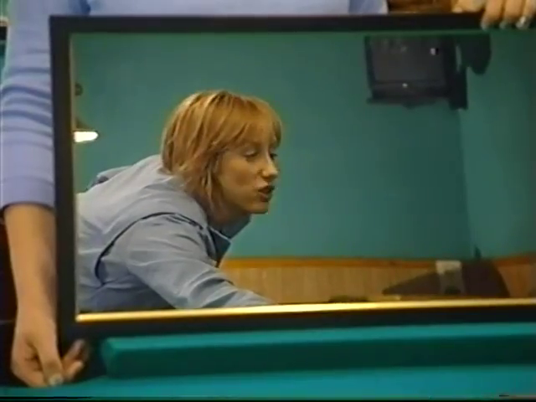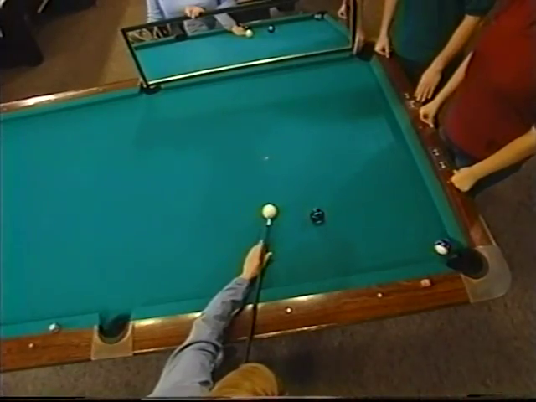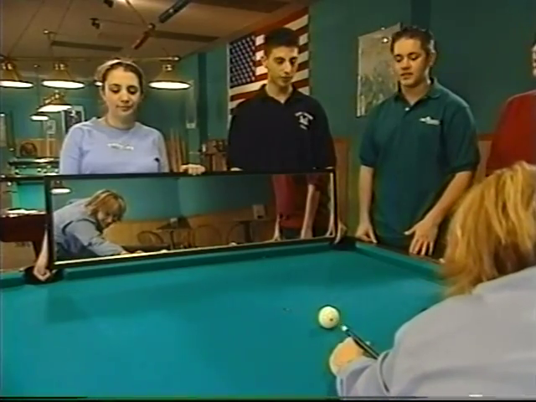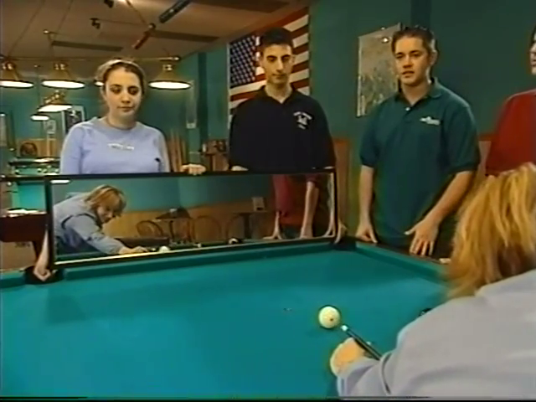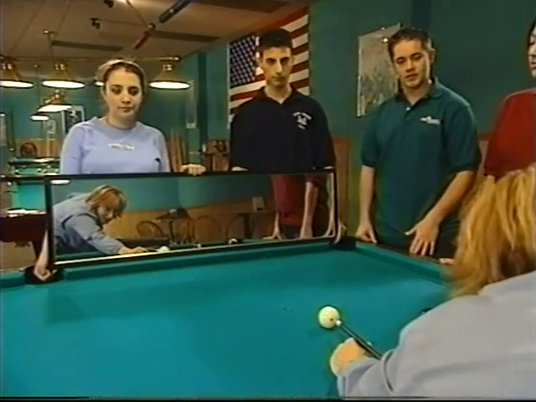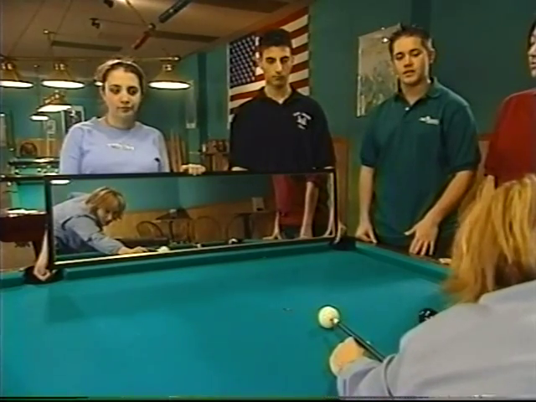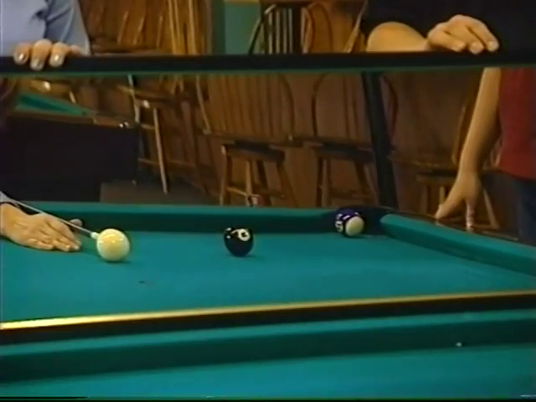Okay, guys, you want to get the 12 ball in the corner pocket over there. You're not allowed to play off the 8 ball, so you're gonna have to bank it off this rail. Okay, check this out. If I aim for the reflection of the 12 ball in the mirror, I should be able to hit it.